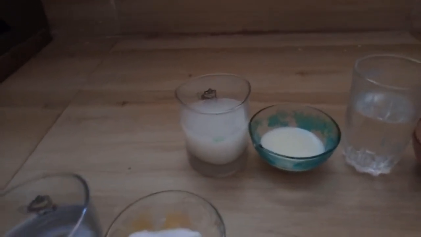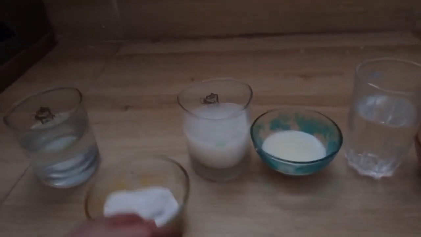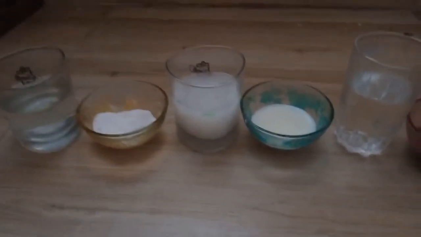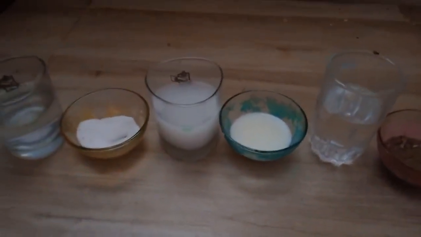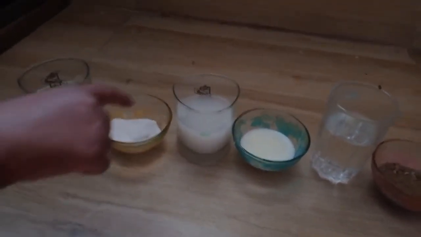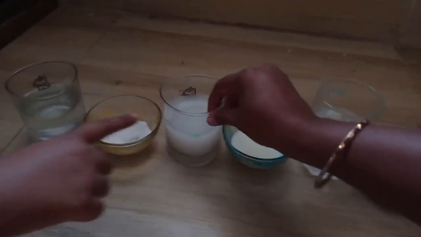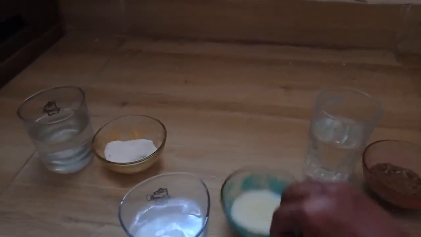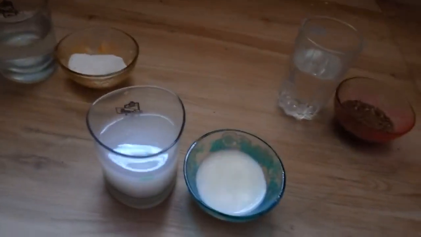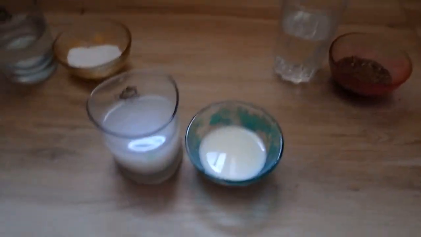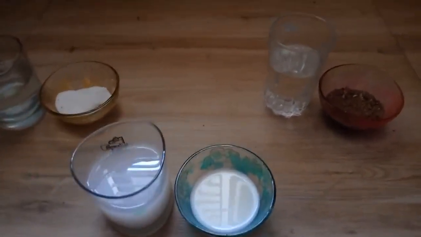Okay, now we will do the colloidal solution. To perform this, we are taking starch water, children. Instead of that, you can even use milk, children.